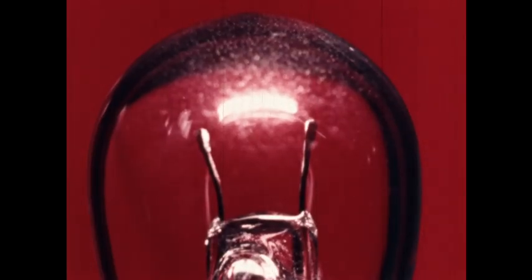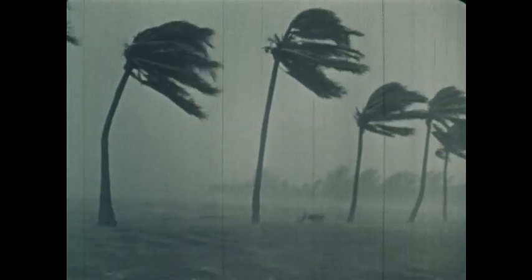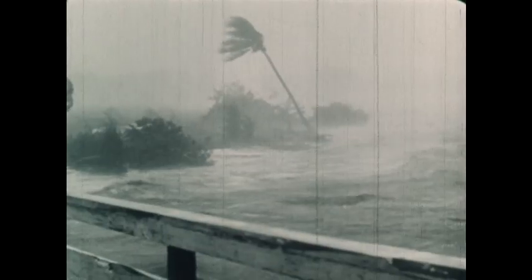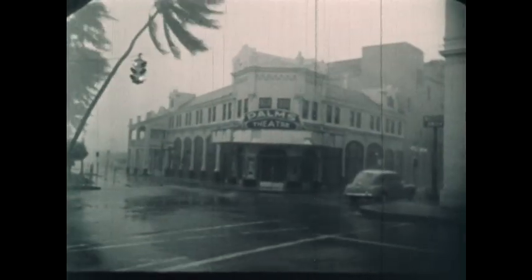I can't see any electrons. They're far too small to be seen. If you can't see them, how do you know they exist? You can't see the wind, but that's no reason to believe that the wind doesn't exist. You can't see the wind, but you certainly can see things the wind does.